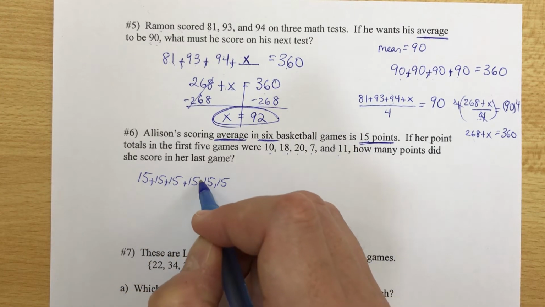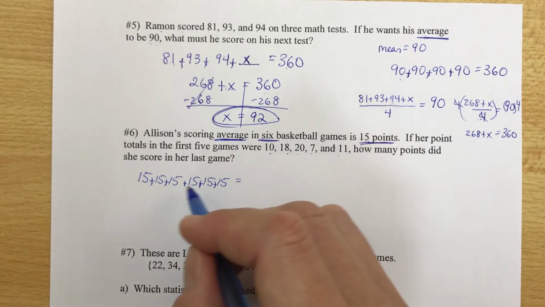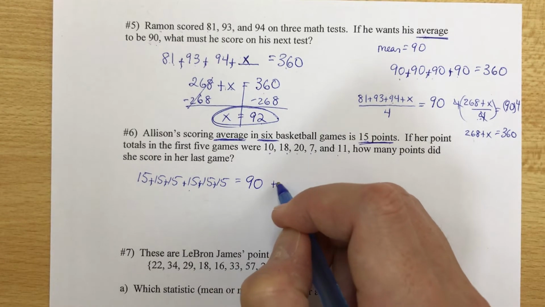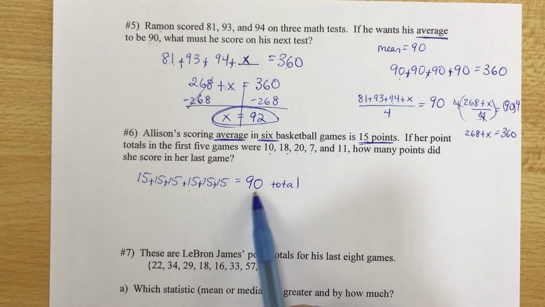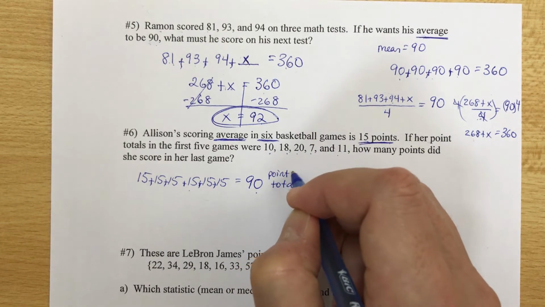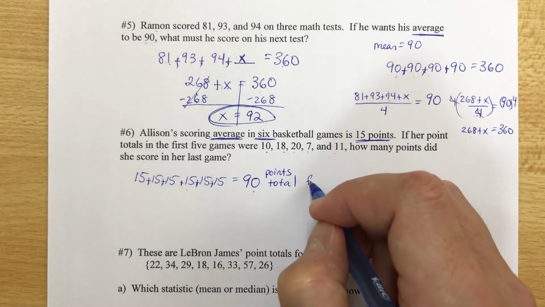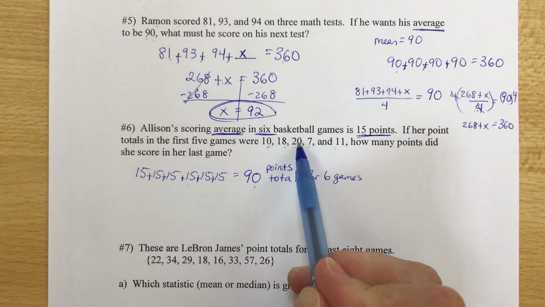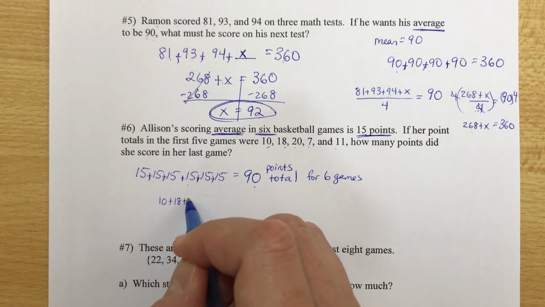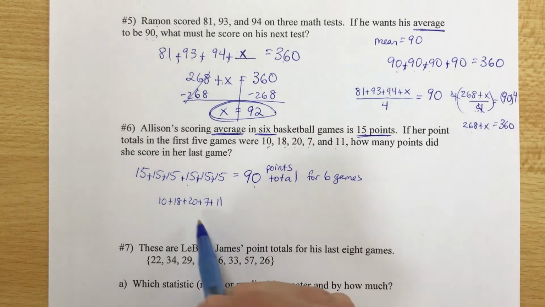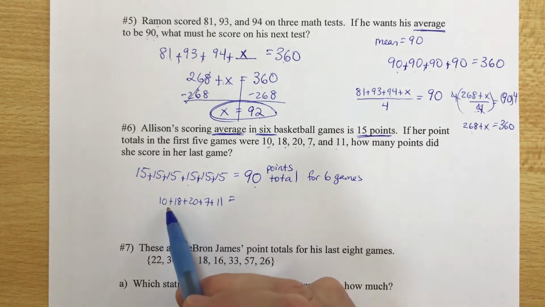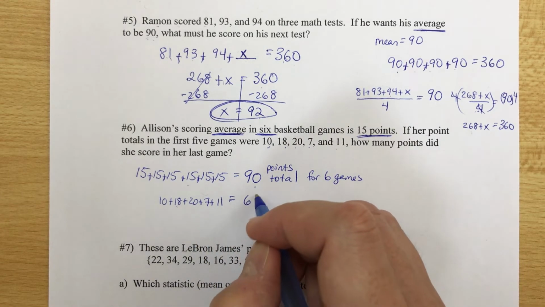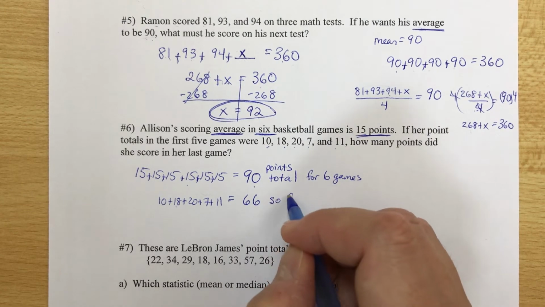Now, if we add that up, her point total is 15, that's 30, plus 30, plus 30. So she scores a 90. Well, again, we have the number 90. That's interesting. She scores 90 points total. Now, that's for 6 games. She's only played 5 games so far. So 10, 18, 20, 7, and 11. How much does she have so far? Well, if we add those up, we get 28, 48, and let's see, that's 55, 66. So she has 66 points so far.